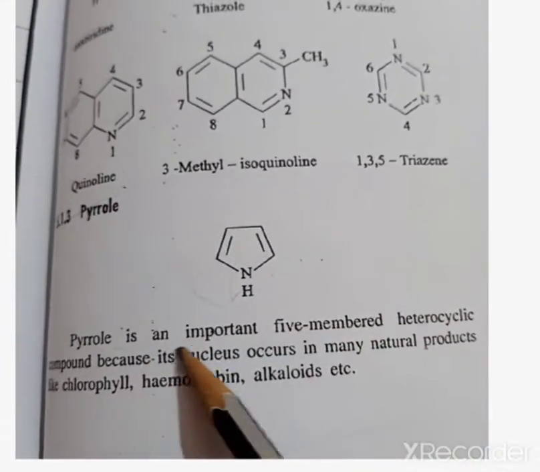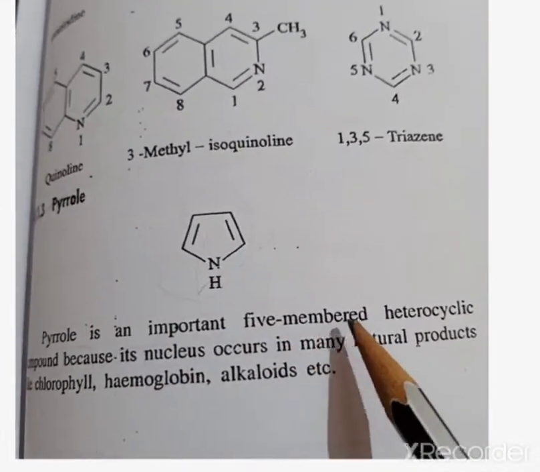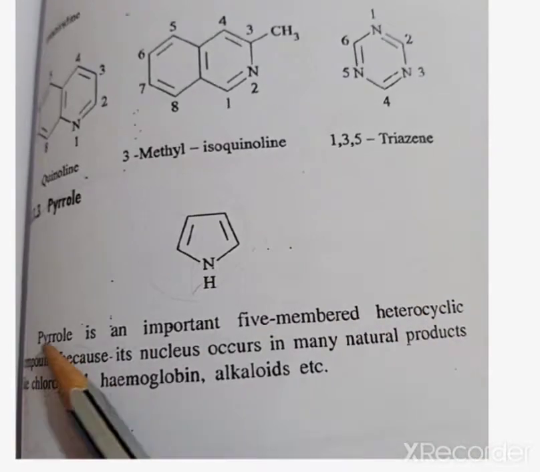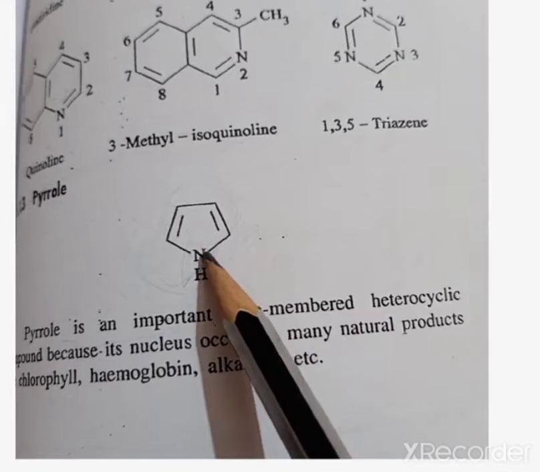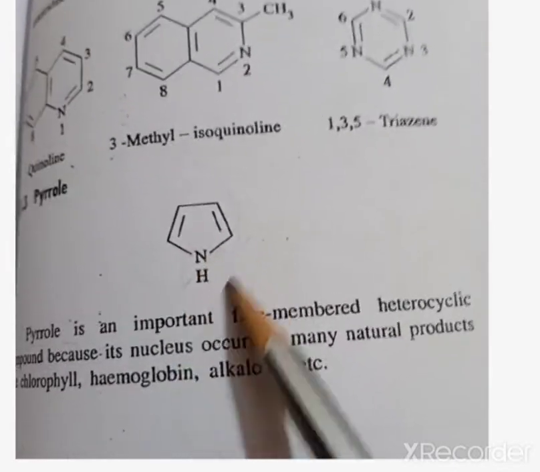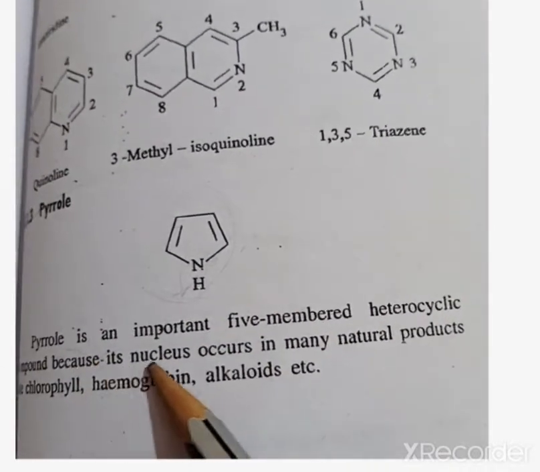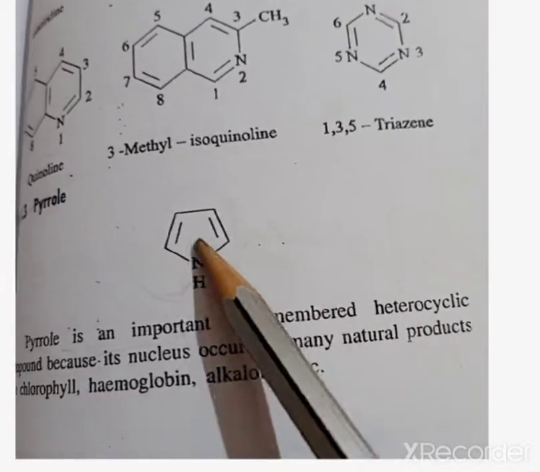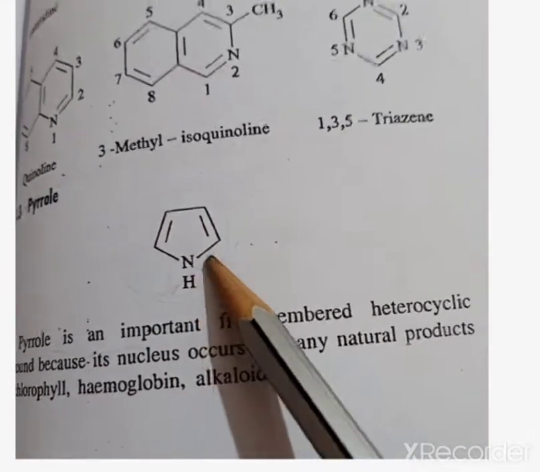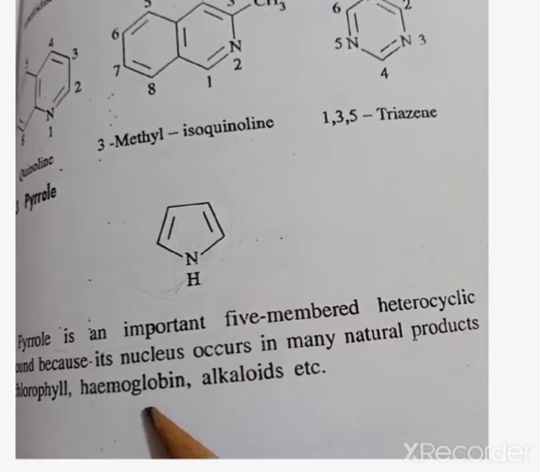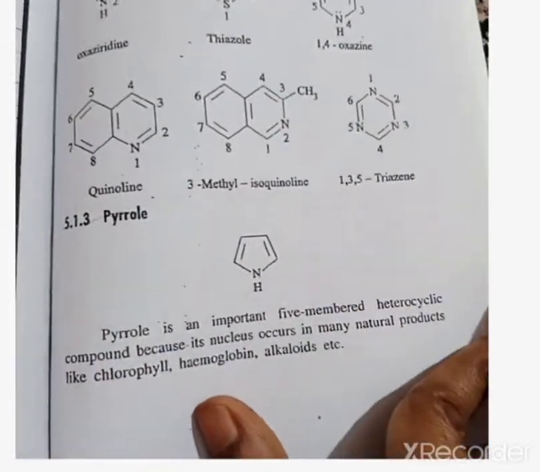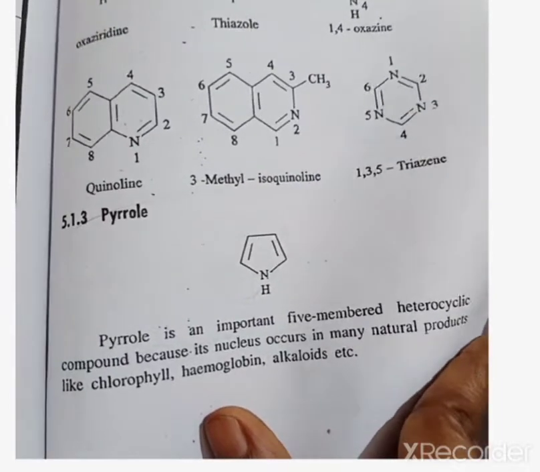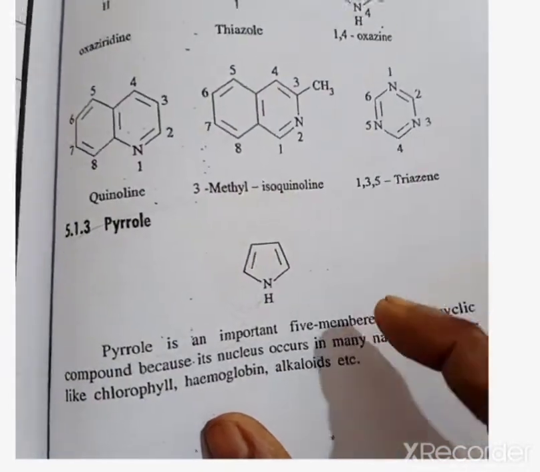Pyrrole is an important 5 membered heterocyclic compound, a 5 membered ring where one carbon is replaced by NH. Its nucleus occurs in natural products like chlorophyll, hemoglobin, and alkaloids. So pyrrole is a 5 membered heterocyclic compound occurring in natural products. It is a main point.